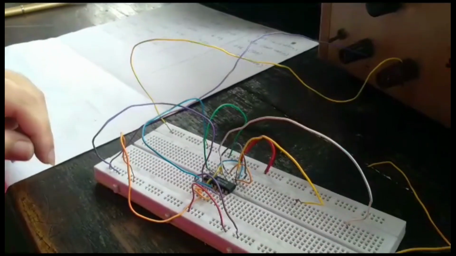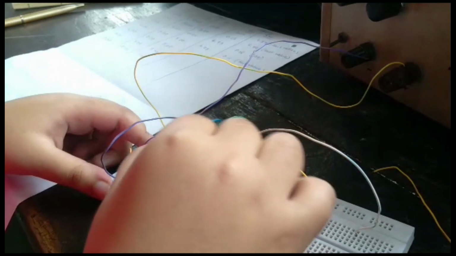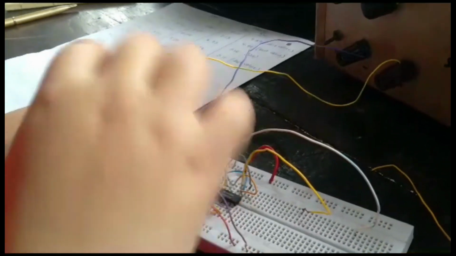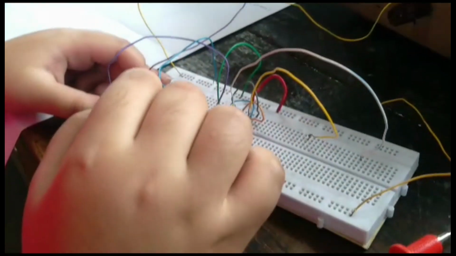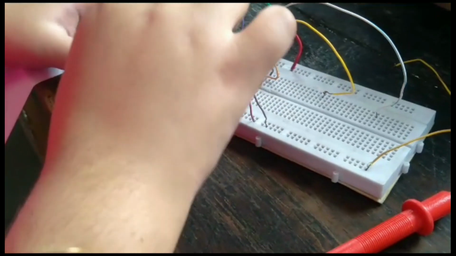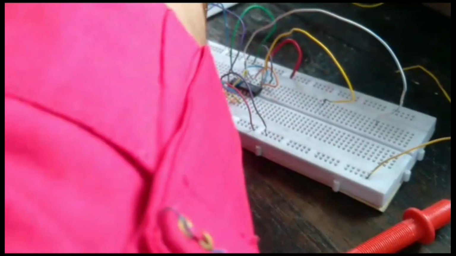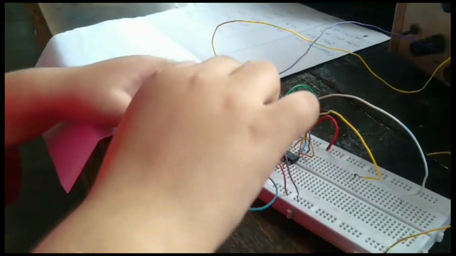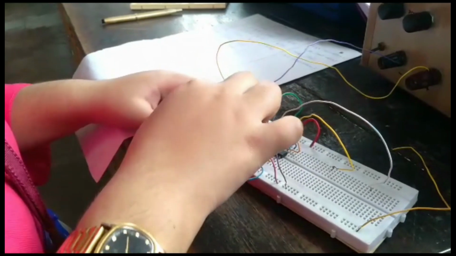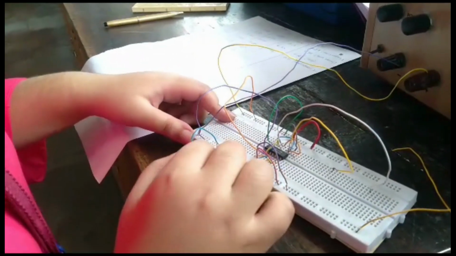Okay, so now I will give the next input. Clock will be 5, it's already given, S in the 0 and R. Okay, so clock will be in the 5 and S will be in the 0. Okay, so S is 0, R is 5.